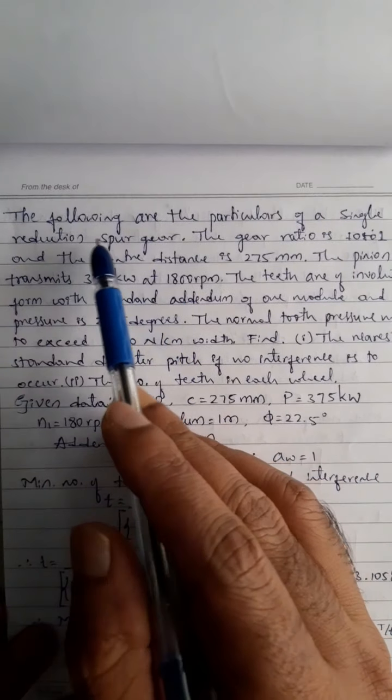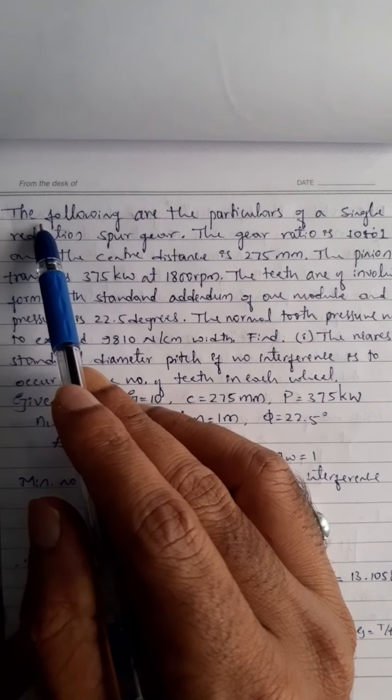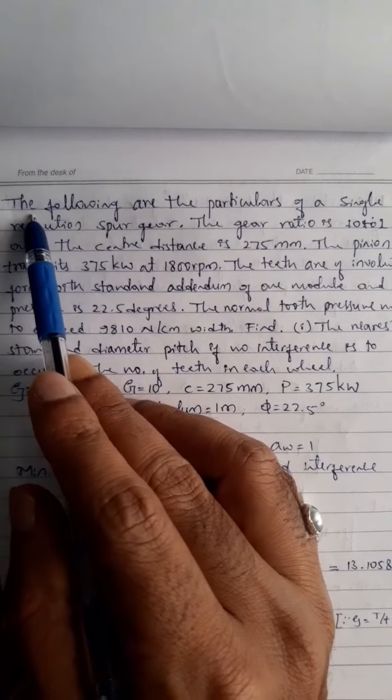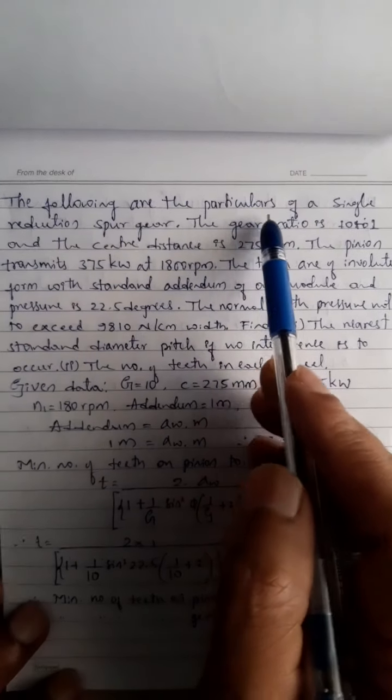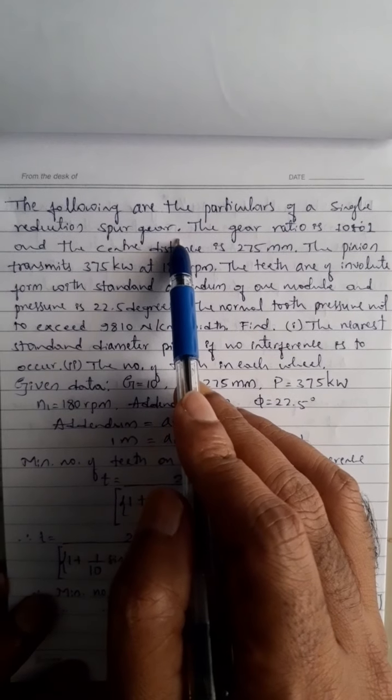Today we will see the problem number 5 and 6 on the spur gears. So let us start with the problem number 5. The following are the particulars of a single reduction spur gear.